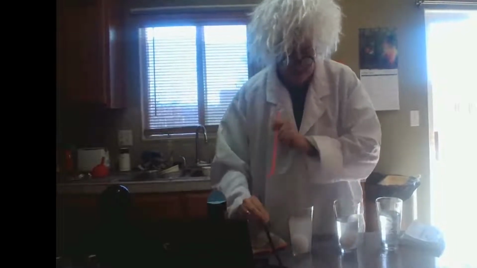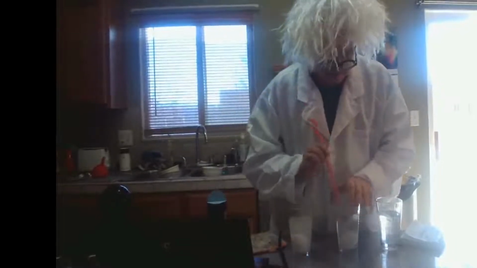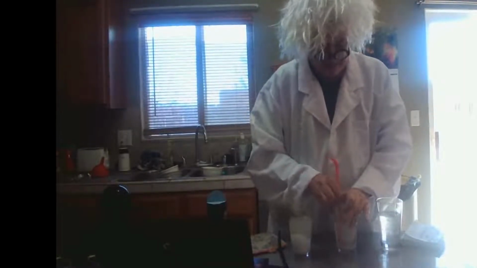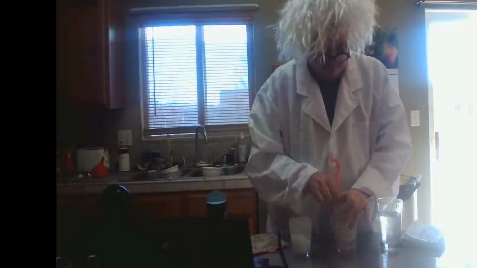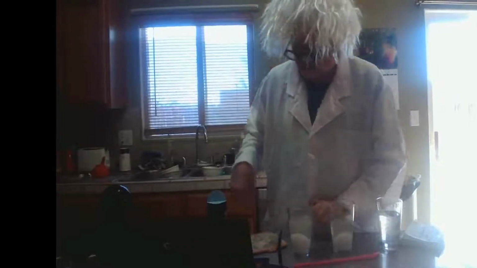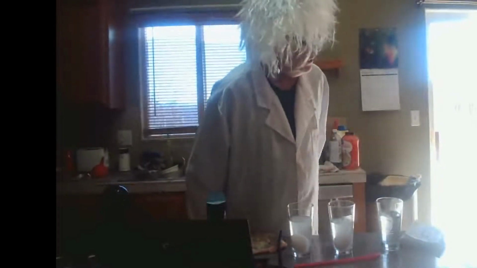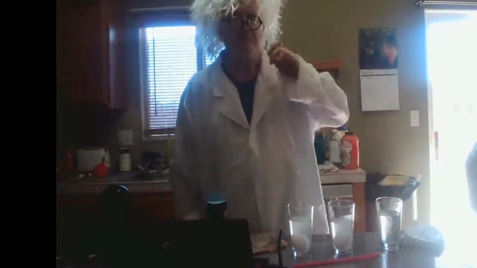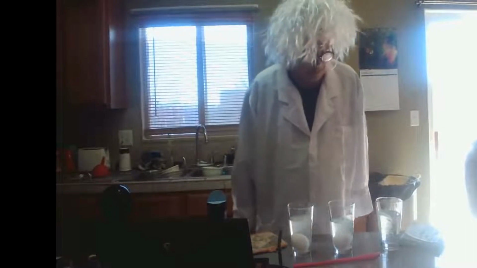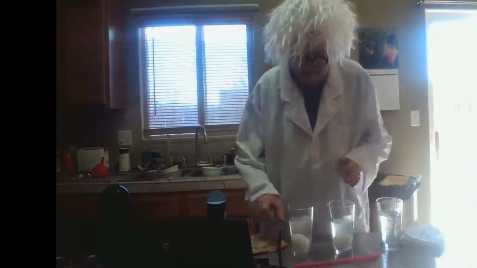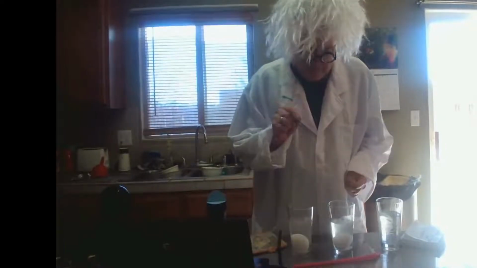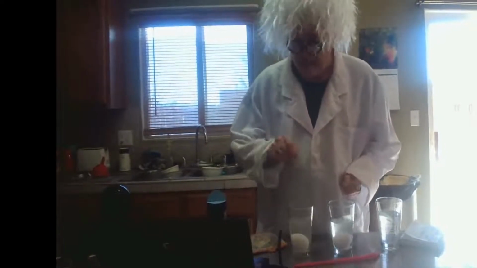I used a different stirrer for this one. And you can see 5 milliliters doesn't make any difference. It doesn't float.